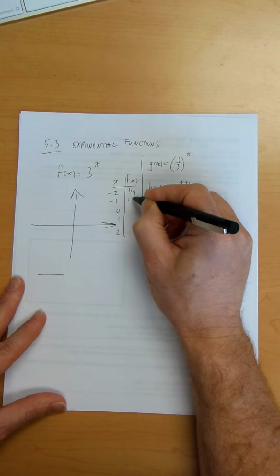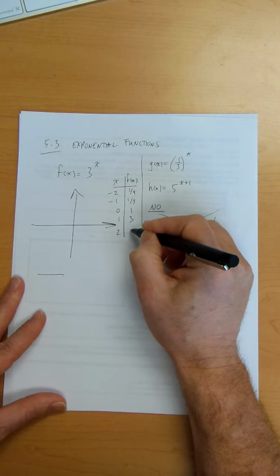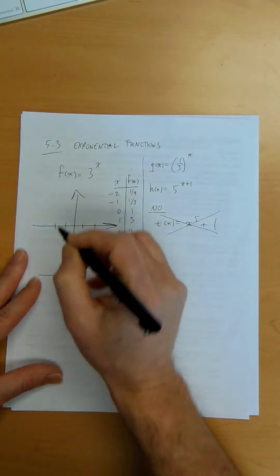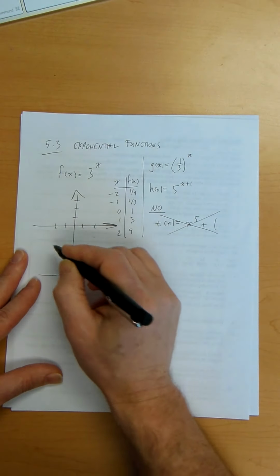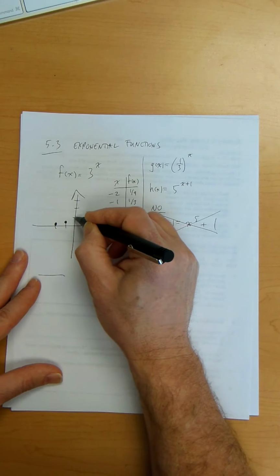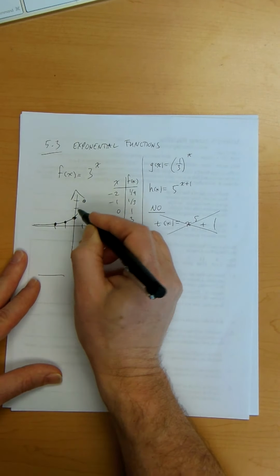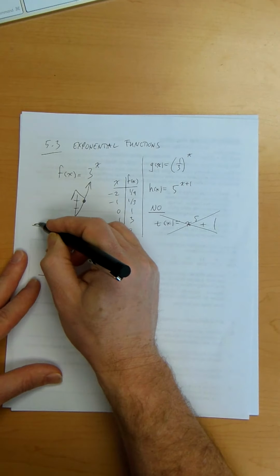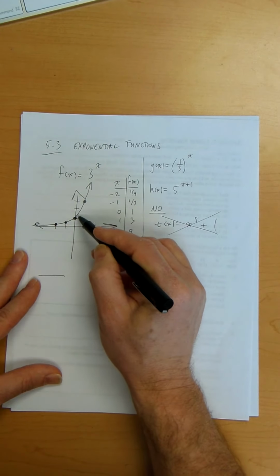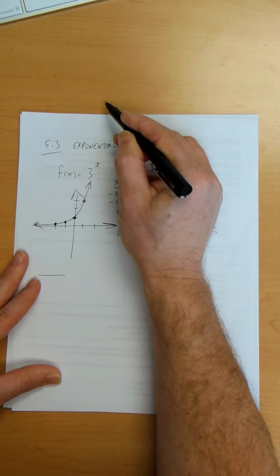You'd get 1/9, 1/3, 3 to the 0 is 1, 3 to the first power is 3, 3 to the second power is 9. I'd basically get a graph that looks like this, asymptotic to the negative x-axis, and in this direction actually increasing on its entire domain, which is the real numbers, but increasing very quickly in the first quadrant.